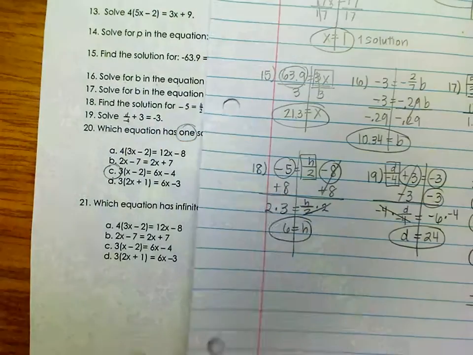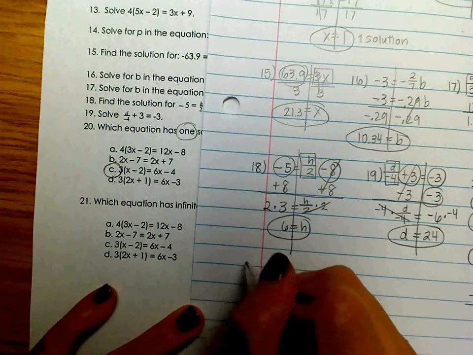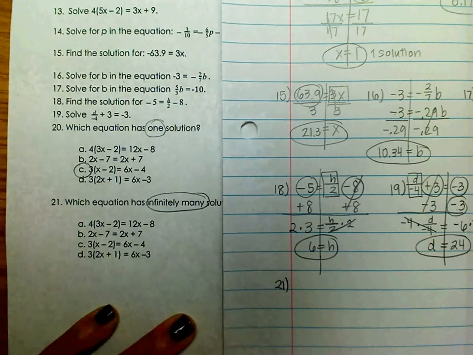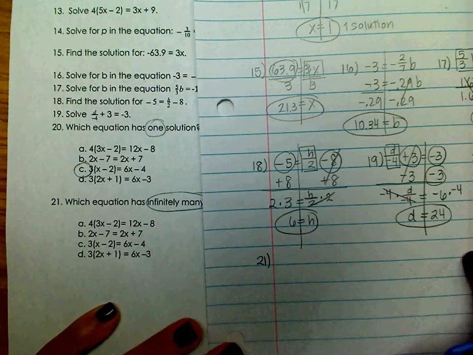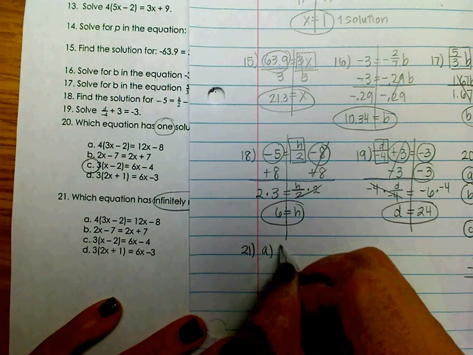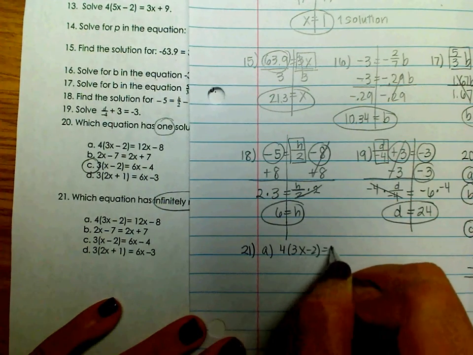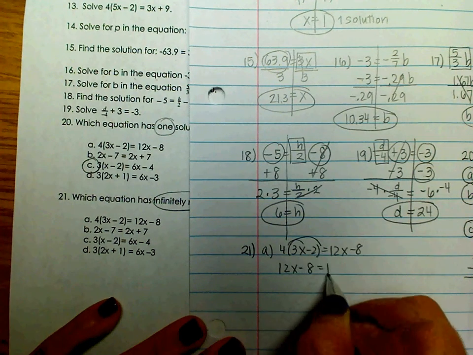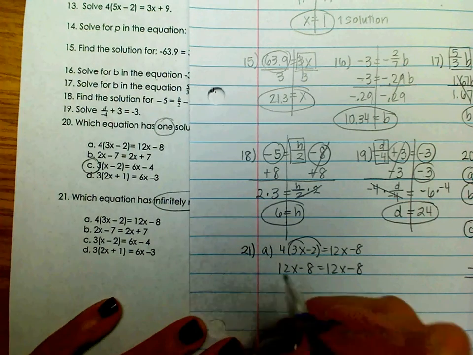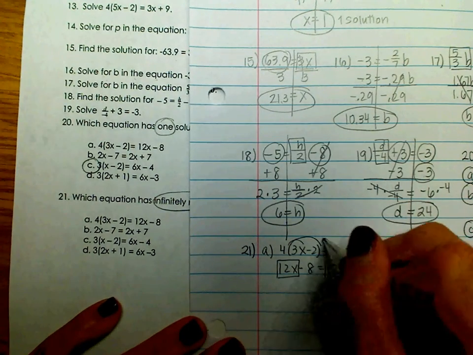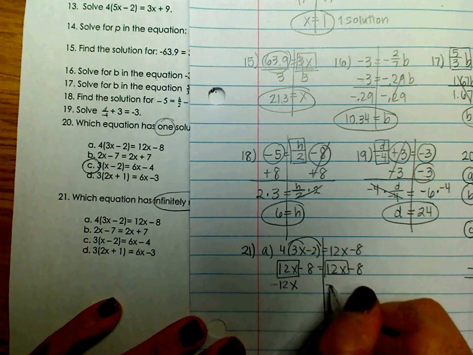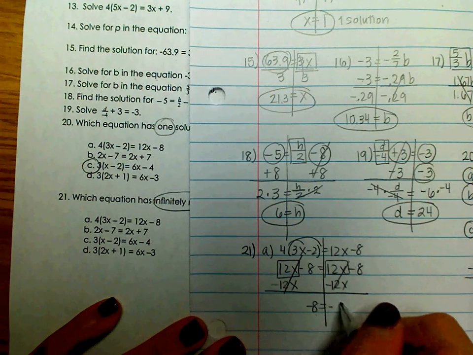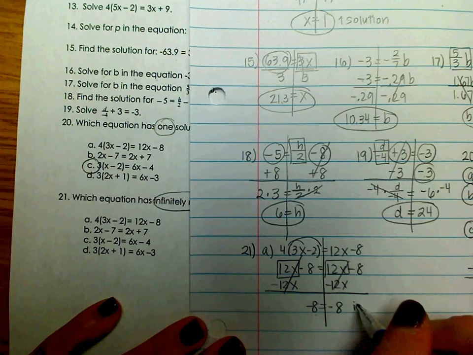Okay, and lastly, number 21, this one asks infinitely many solutions. So you're looking for identical equations or expressions. So let's take a look at A. If we have 4 times 3x minus 2 equals 12x minus 8, distribute, you have 12x minus 8. Hey, this must be it. We got lucky. It's the first one. How do I know? Because watch what happens. Sorry, I forgot to draw my line. Minus 12x, minus 12x, and you get a negative 8 equaling a negative 8, which is a true statement. So this is going to have infinitely many solutions, so it's A.